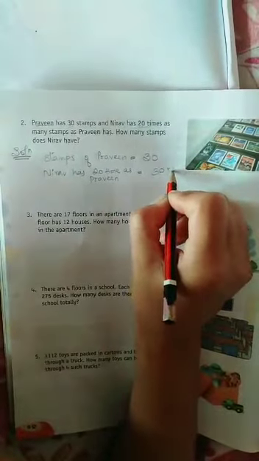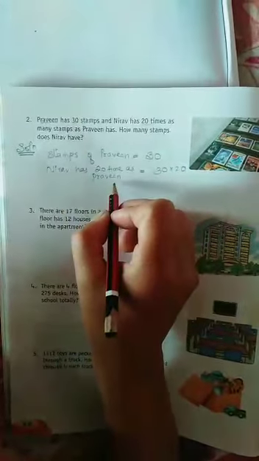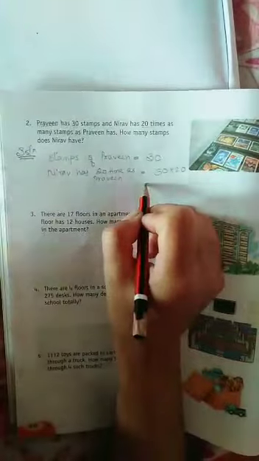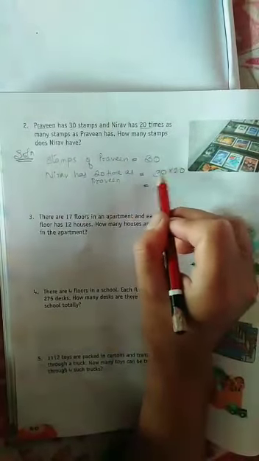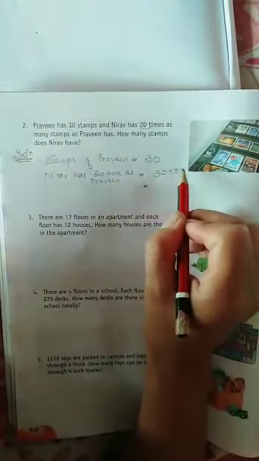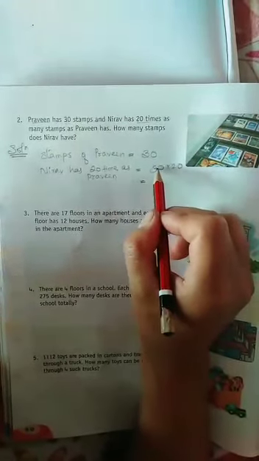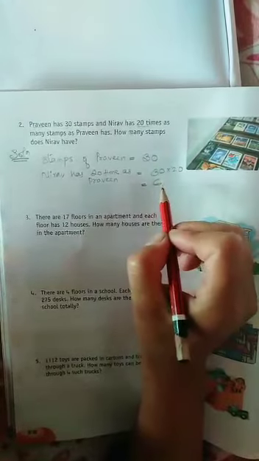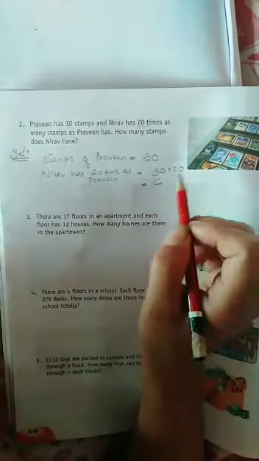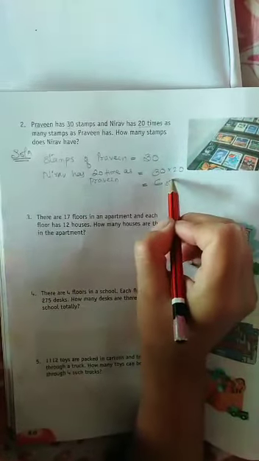30 into 20, right? Nirav has 20 times as much as Bravin. So 30 into 20 करके कितना मिलता है? First, ये तो we have done ना how to multiply this kind in our previous exercise, fill in the blanks में. So 3 2s are कितना है? 6, right? So how many zero we have? How many zero? 2 zeros.